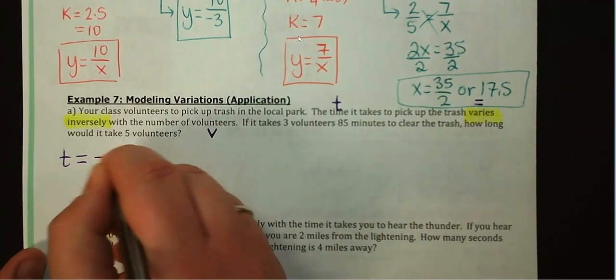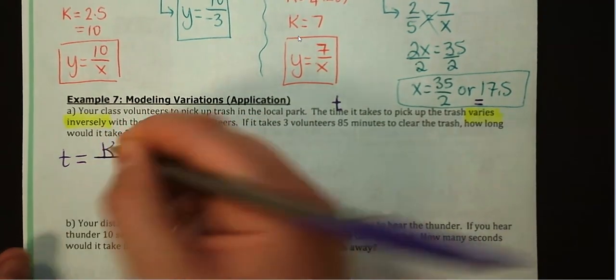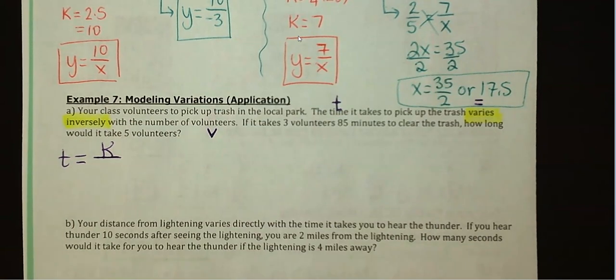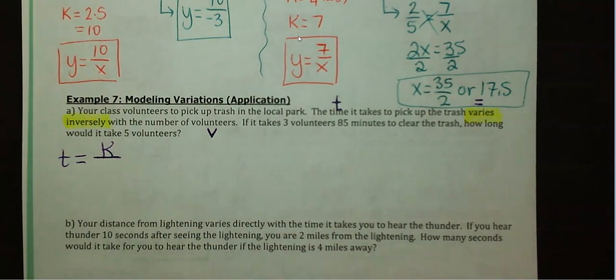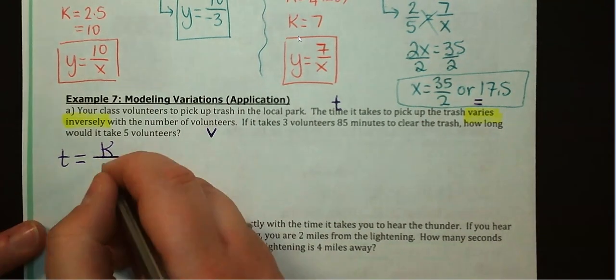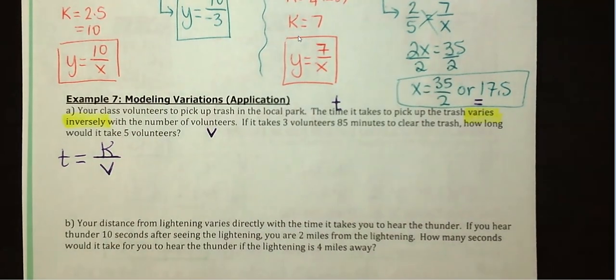So an inverse relationship means I have k over my variable. And in all the other examples, we've just been using x and y, but I'm going to use T and V here. So T varies inversely, so the variable is going to go on the bottom, with the number of volunteers. Just don't forget to put k in there because you have to find the constant of variation. That's the main thing people will mess up on these questions. They'll forget to put a k. So I've got this k in there. Then they should give you just enough information to figure out what the k value is.